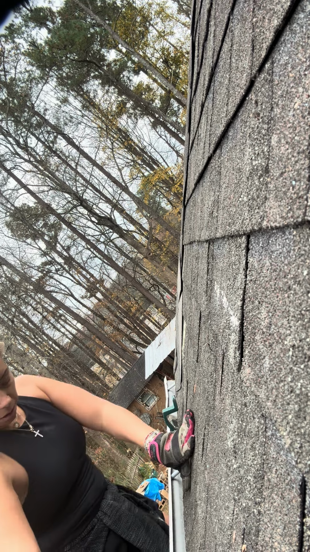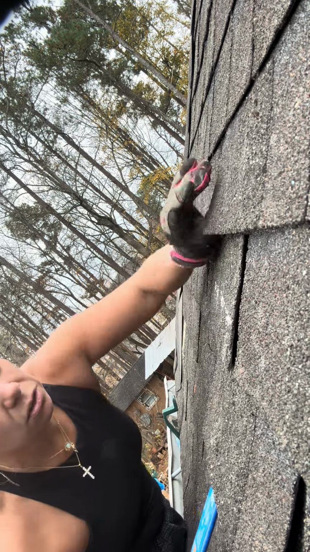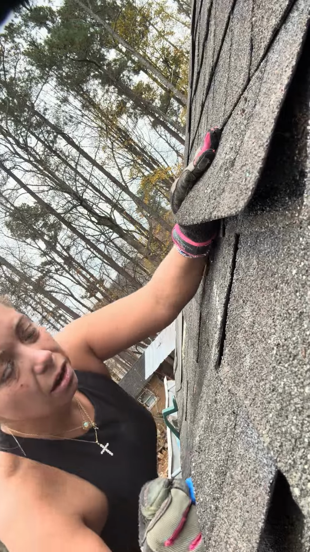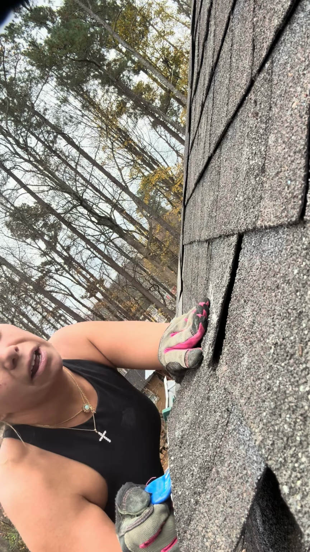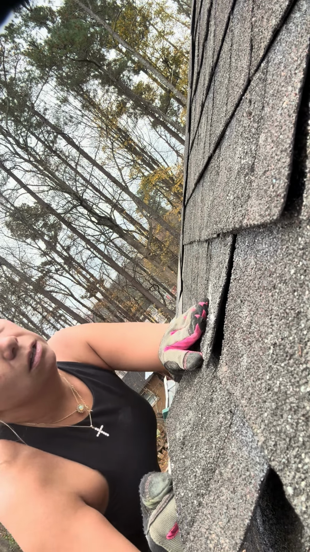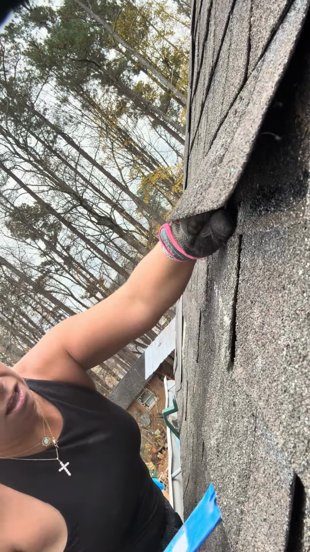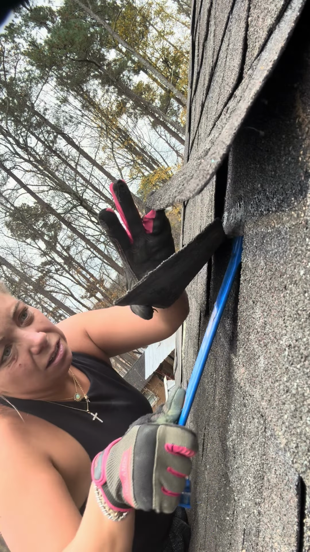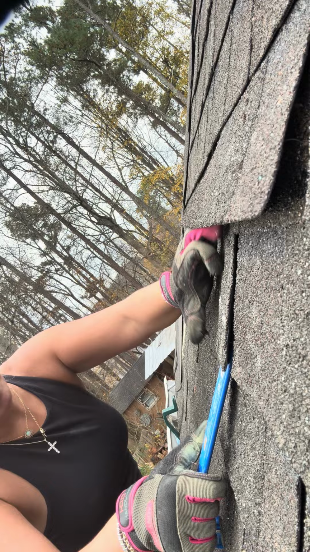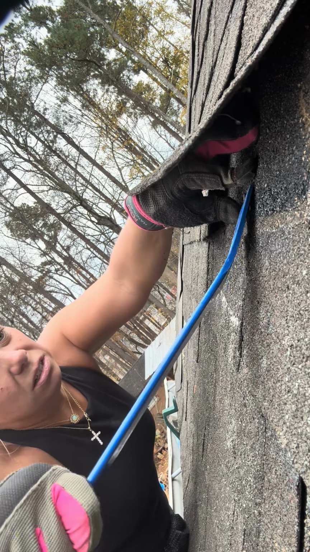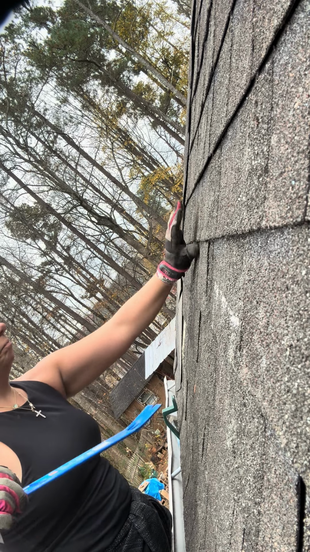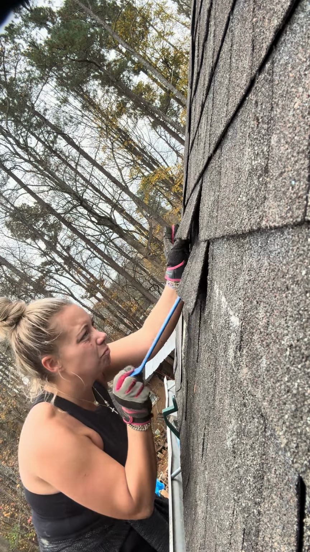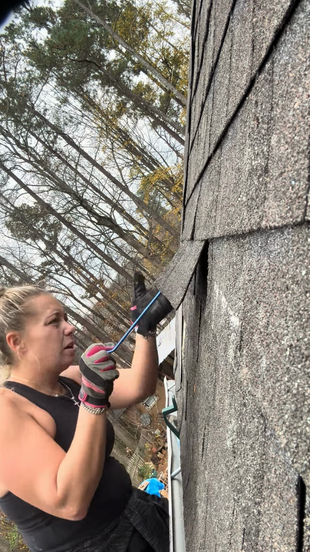Okay, and we gotta go underneath now. I got it. All right, I was able to pop it from underneath. There we go. This one's ripped as well.